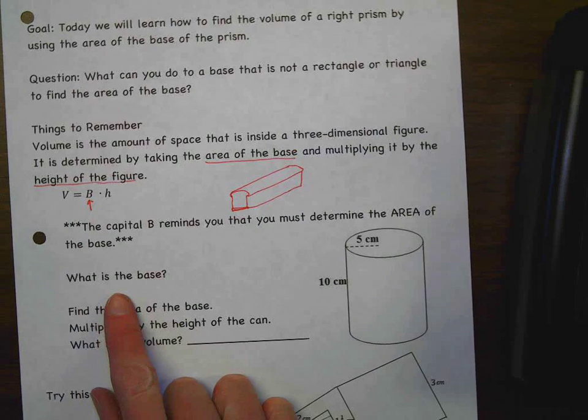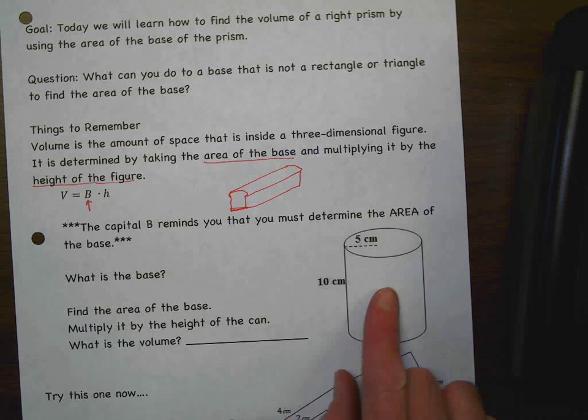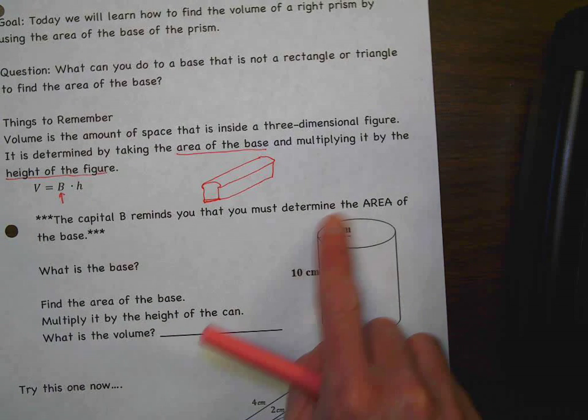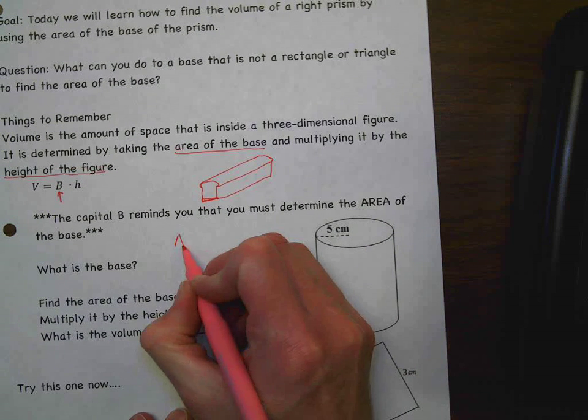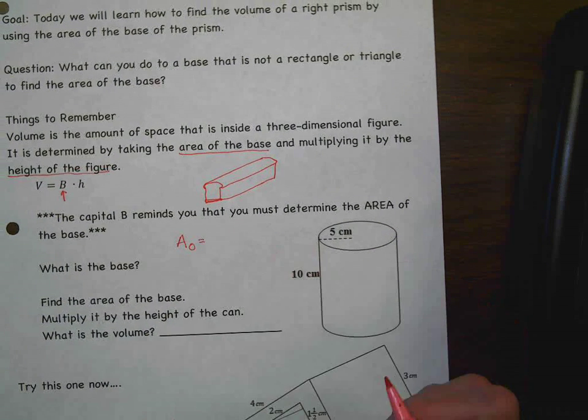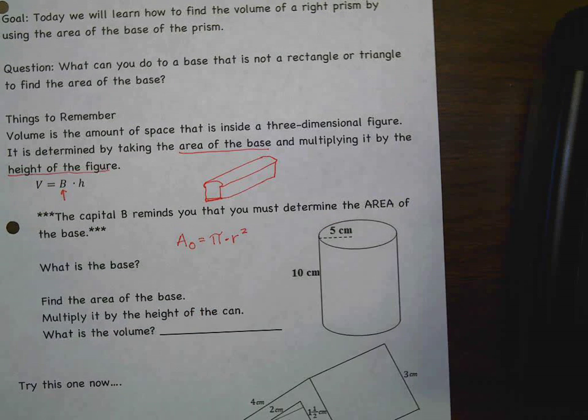All right, so the first thing I like to do when I'm trying to find volume is figure out what the base is. If this is my figure, the base for this one would be a circle. So I have to find the area of a circle, and if I remember, the area of a circle is pi times radius squared.